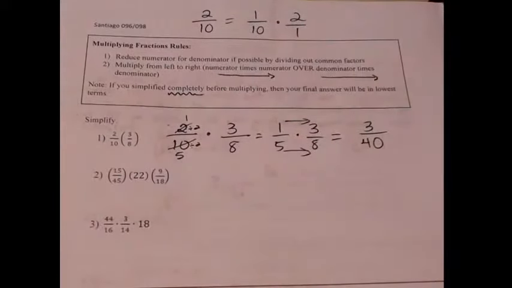Let's look at number 2. I jump right into something that's a little bit more interesting to really flex your minds. I want you to consider we have 15 over 45 times 22 times 9 over 18. Can somebody throw what your first step might be in the chat? Is there something you want to do first? Is there something that's jumping out at you?